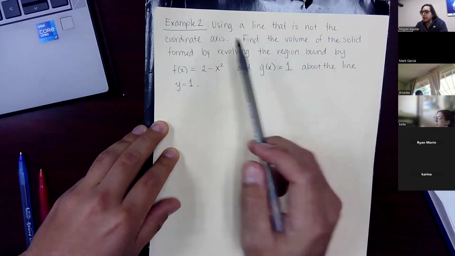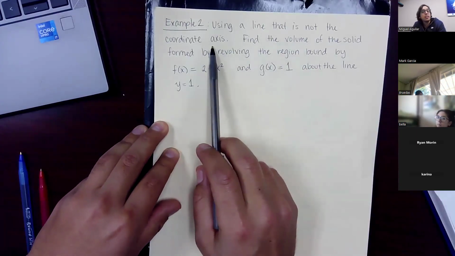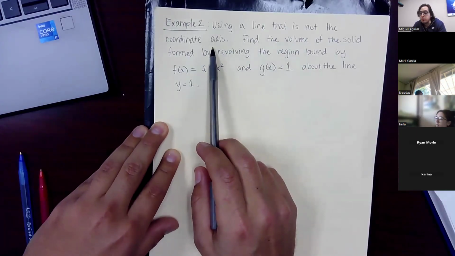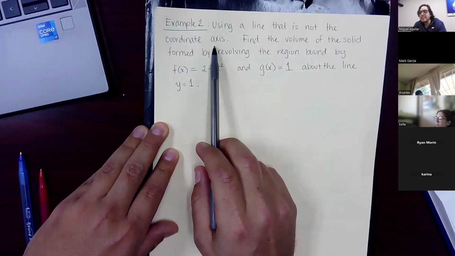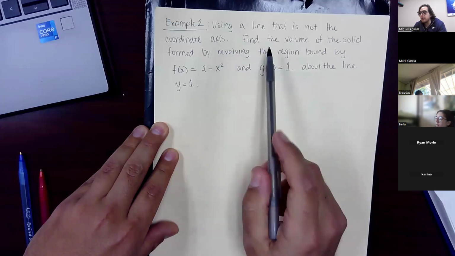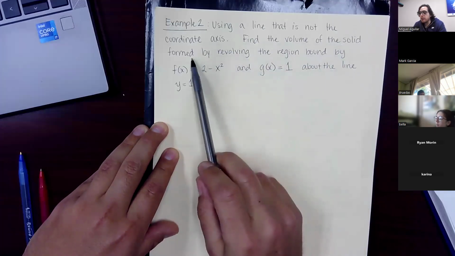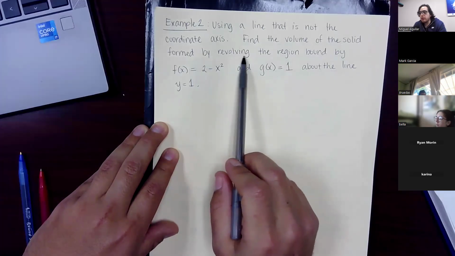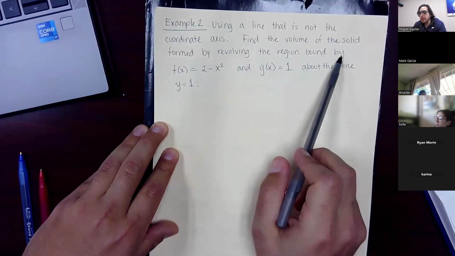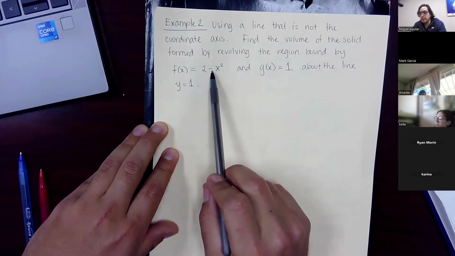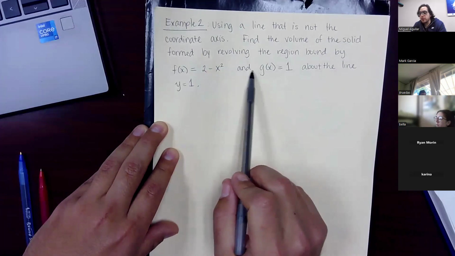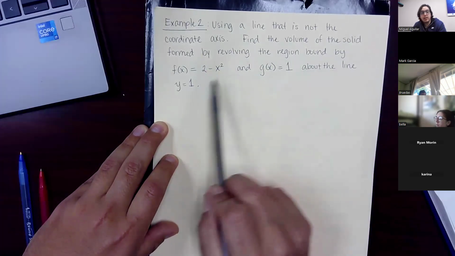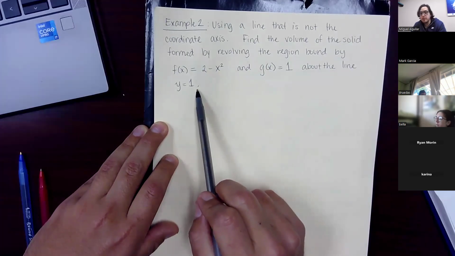So example 2 says using a line that is not the coordinate axis. Okay, so we're going to be revolving around something that is not the x-axis here. Find the volume of the solid formed by revolving the region bounded by the function f of x equals 2 minus x squared and g of x equals 1 about the line y equals 1.